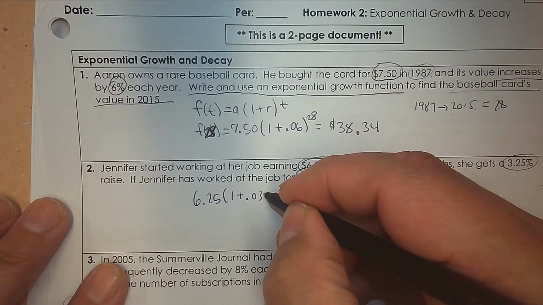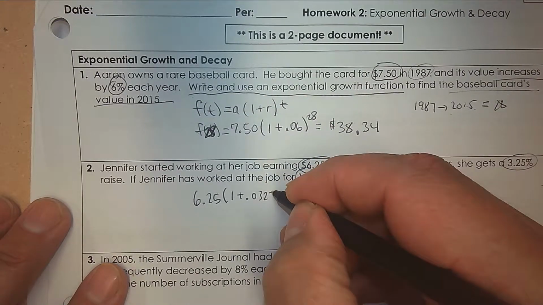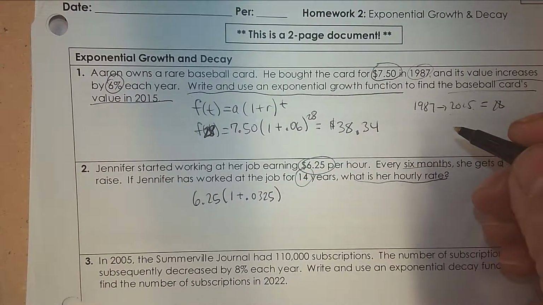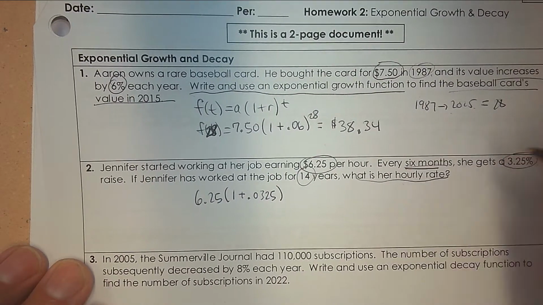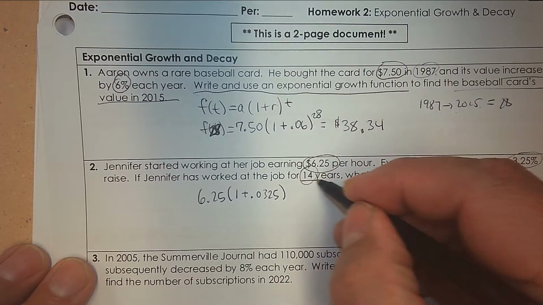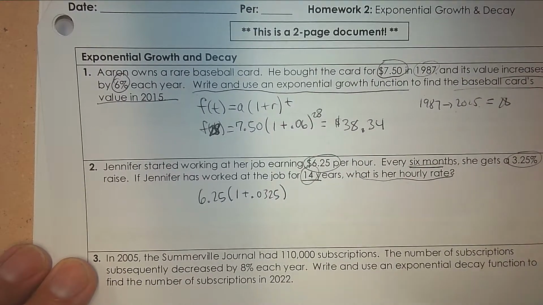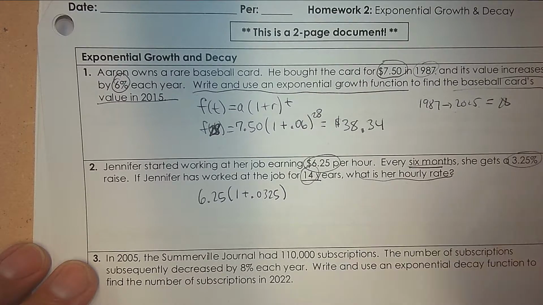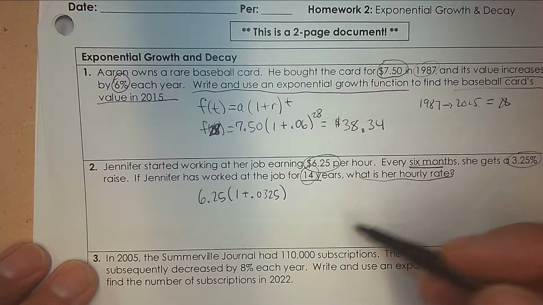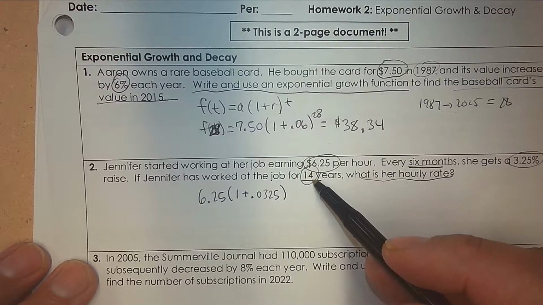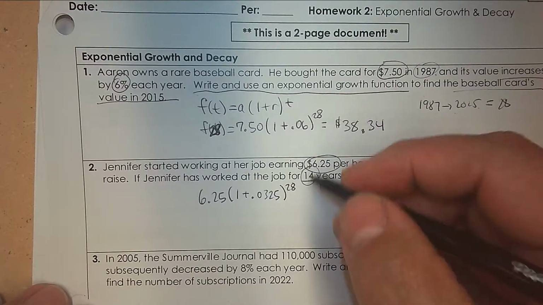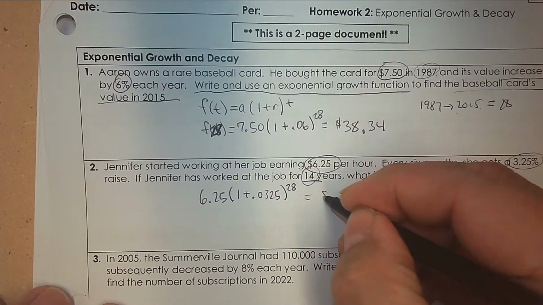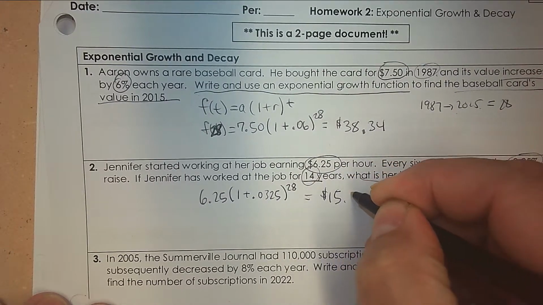So that's 0.0325. We need to have that skill to move the decimal to the left twice. And then we have to understand this. Every 6 months she gets a raise for 14 years. So how many times are you calculating that? Every 6 months for 14 years, how many times did that go up? So twice a year for 14 years. So 14 times 2, that's where 28 comes from. And then put that in your calculator, and you can see she now earns $15.30 per hour.